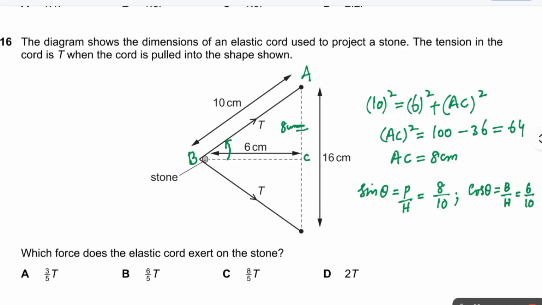Is it clear? So now if you take this T, the tension along this cord, we will resolve this T into two components, along this direction and along this direction. What is the first component? The horizontal component will be equal to T cos theta, and this T cos theta is equal to T multiplied by 6 divided by 10, that is 6T divided by 10.